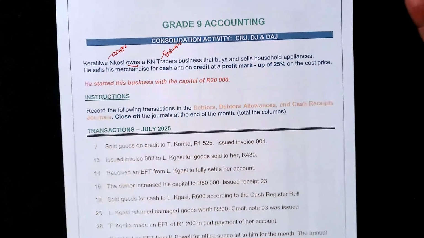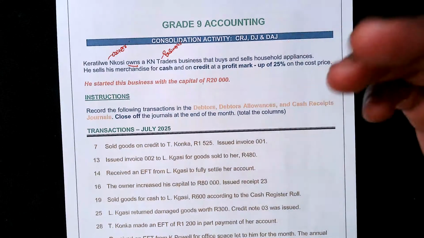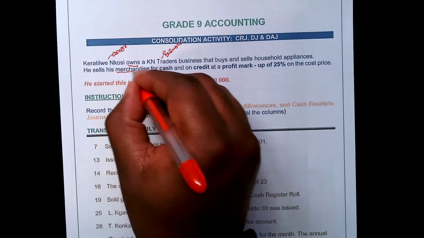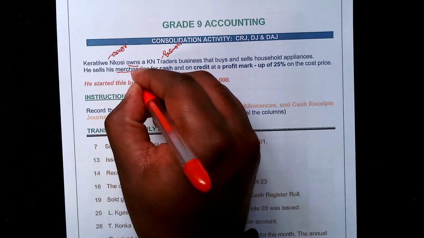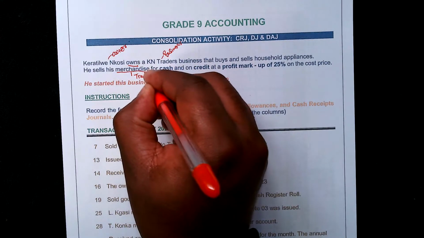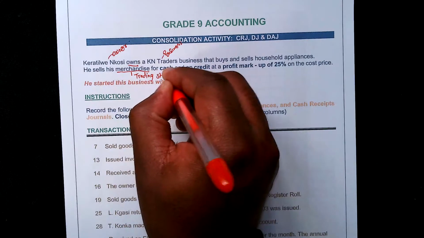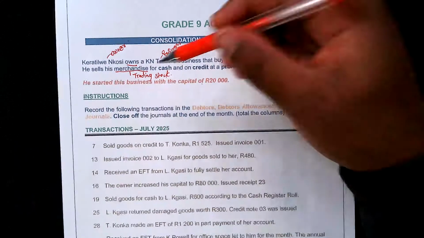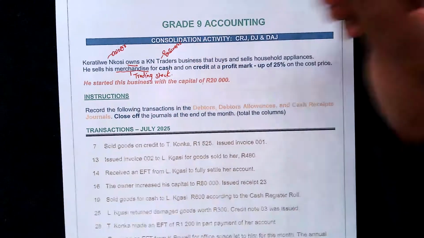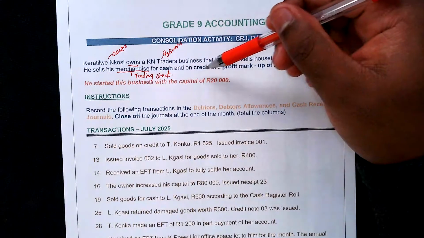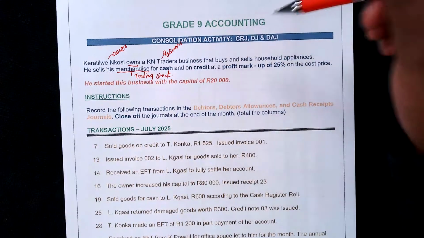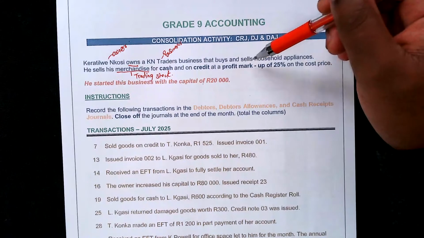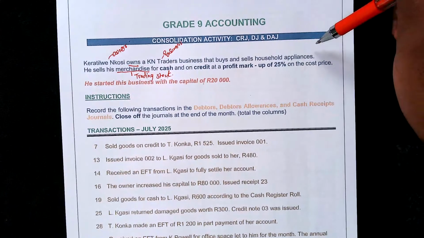So this is what they do. He sells his merchandise, you know that merchandise is actually your trading stock, for cash transactions and on credit transactions at a profit markup of 25%.